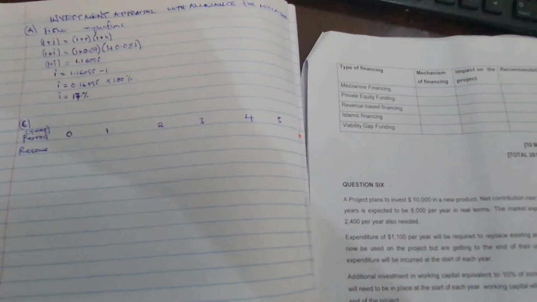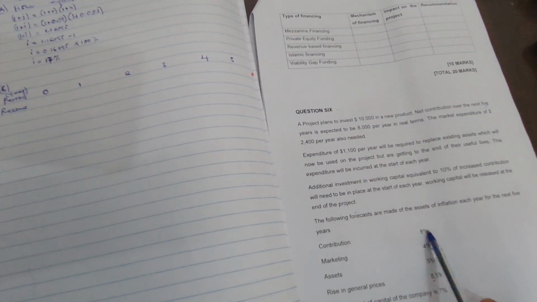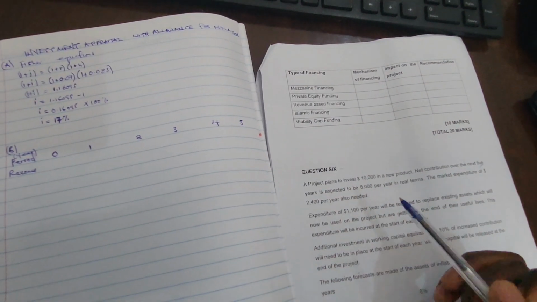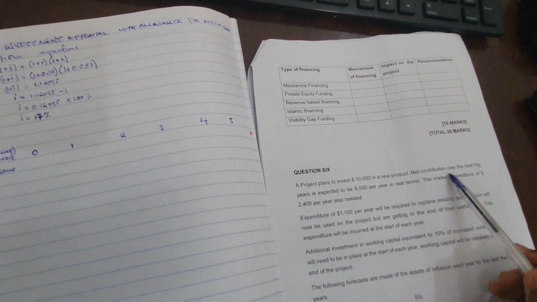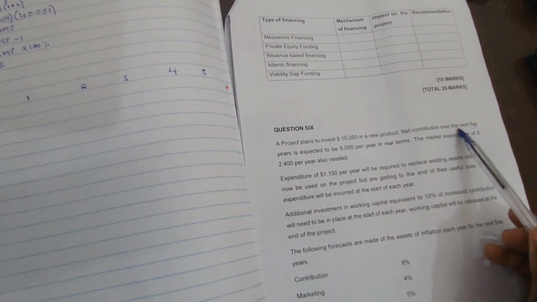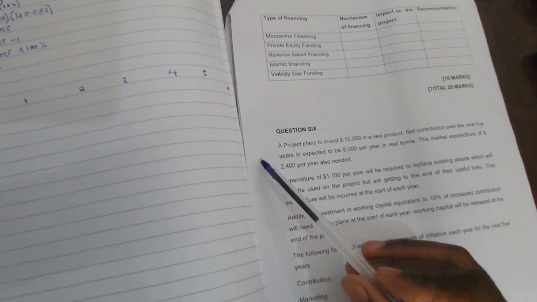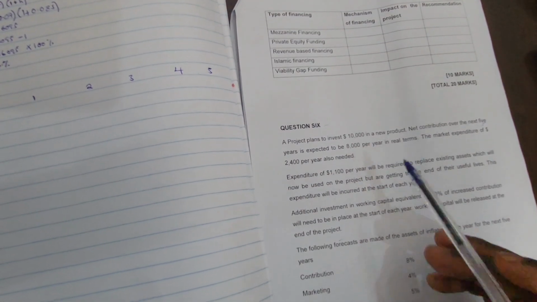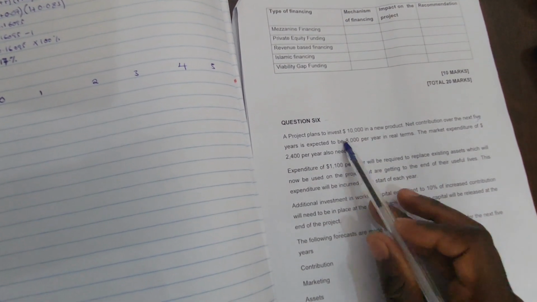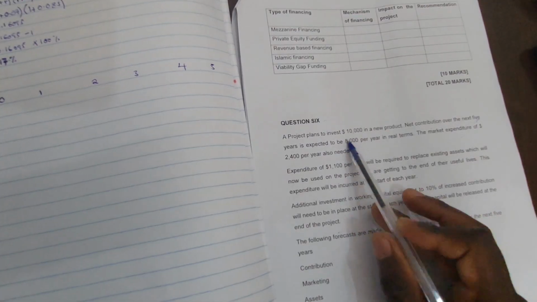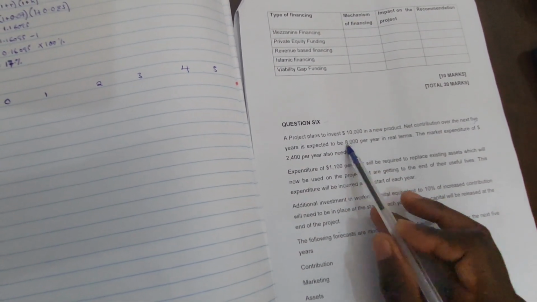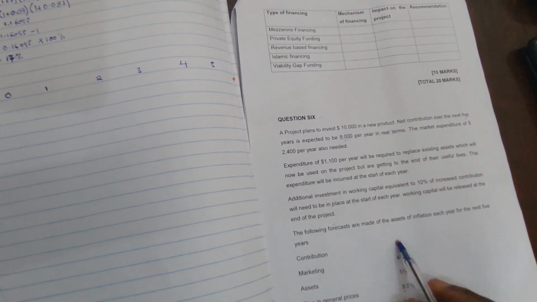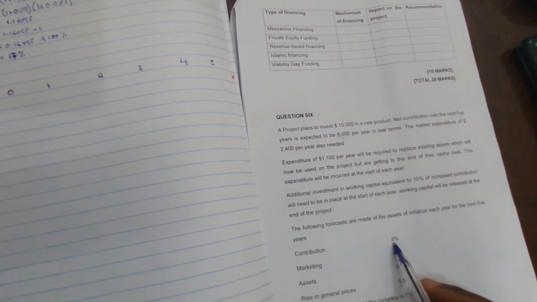We want to know what this 8% is, and 8% of what. This 8% is going to be applied to the net contribution over the next 5 years, which is expected to be $8,000 per year. So this is the cash flow that we expect. But from this cash flow each year, there will be an increase of 8%.